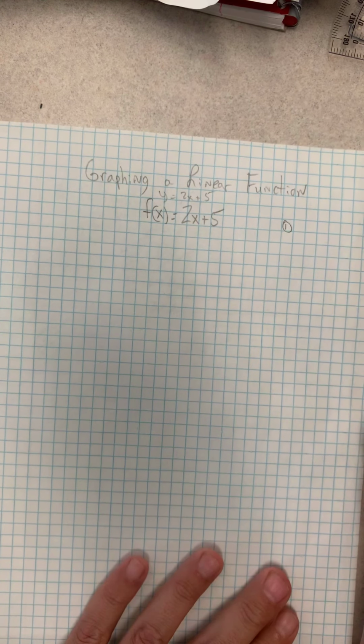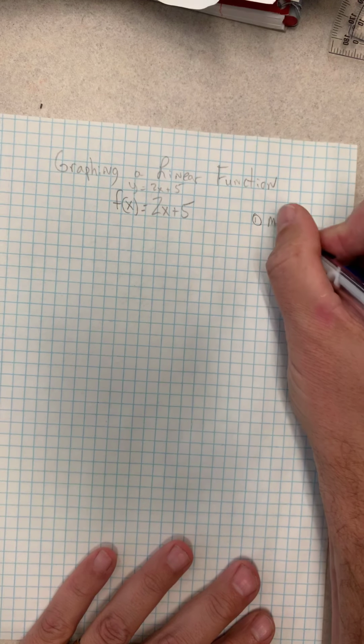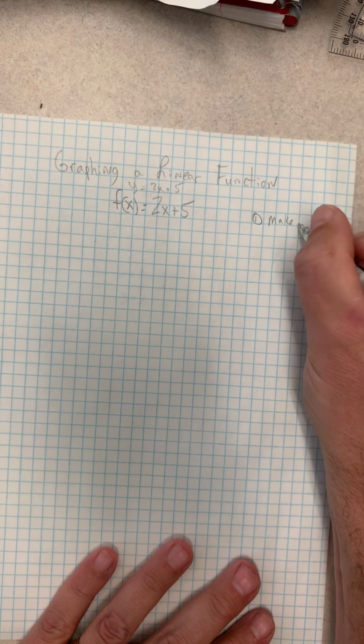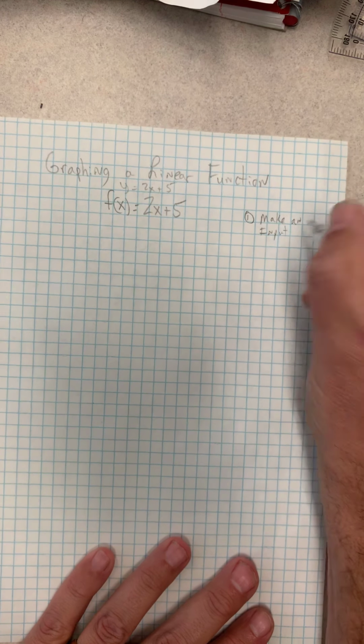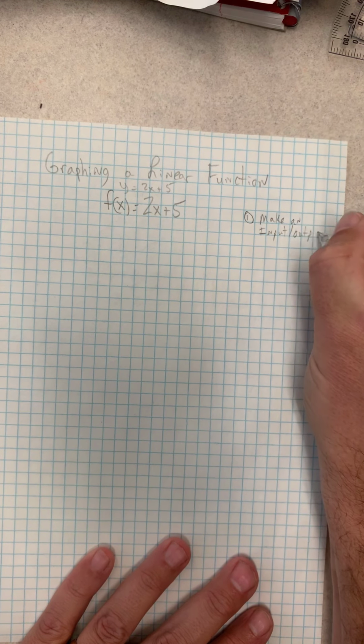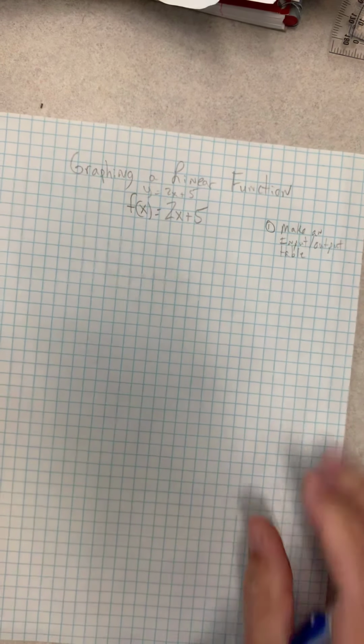There's some steps we take to do this. For right now, we're going to start out by making an input, output table. We're going to make a table.